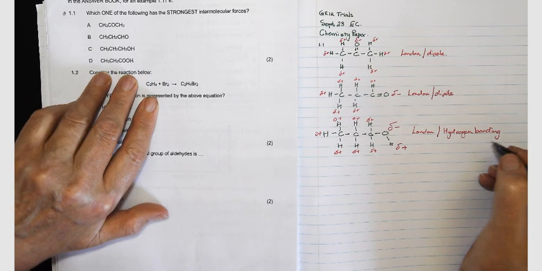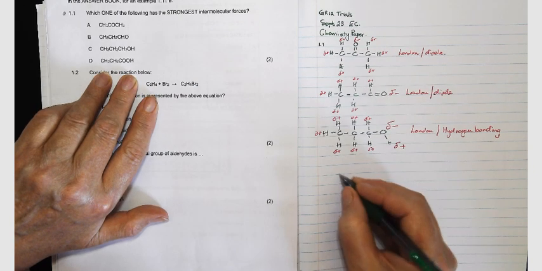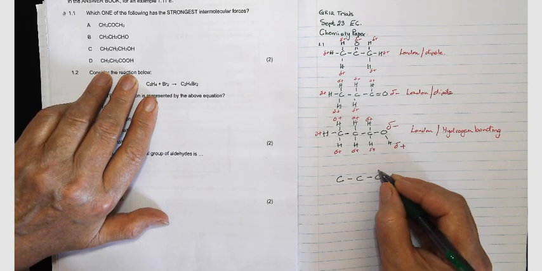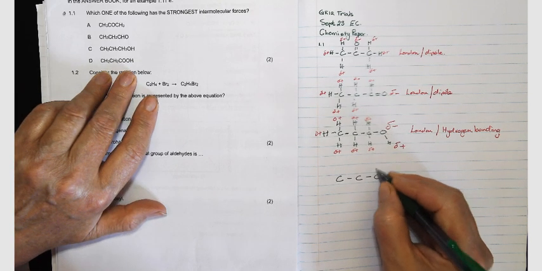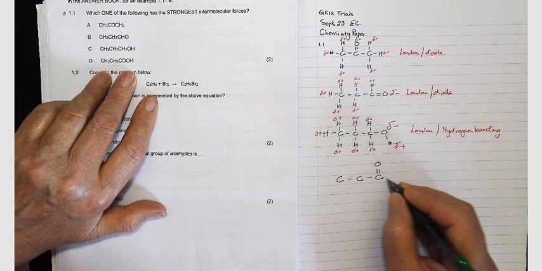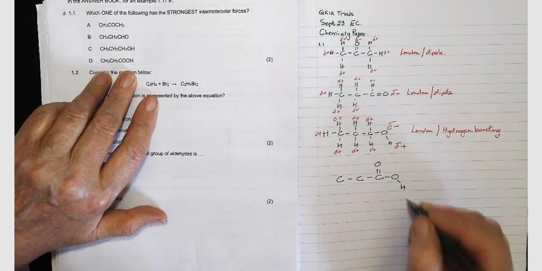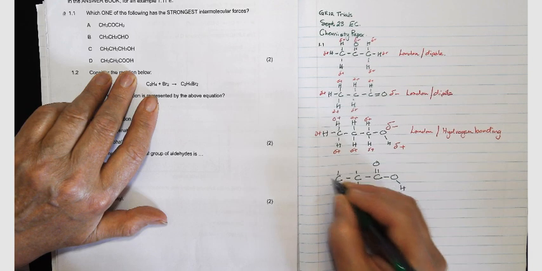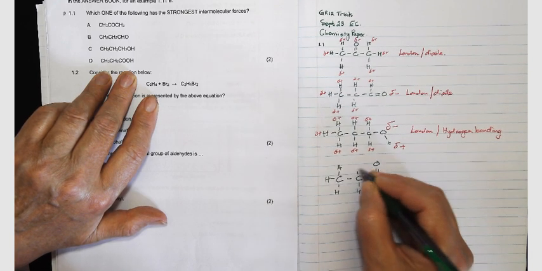The fourth option here is a carboxylic acid. Now, carboxylic acids have the carboxyl group as their functional group, and it's got 2 sites for hydrogen bonding.